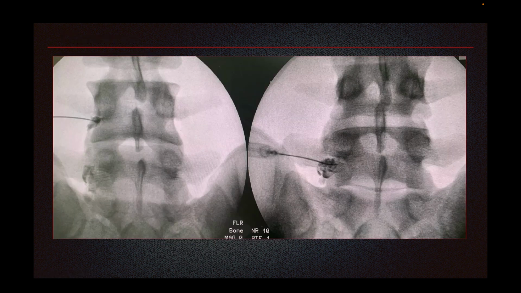The patient was treated with epidural steroid injection at right-sided L4-L5 and L5-S1 levels.